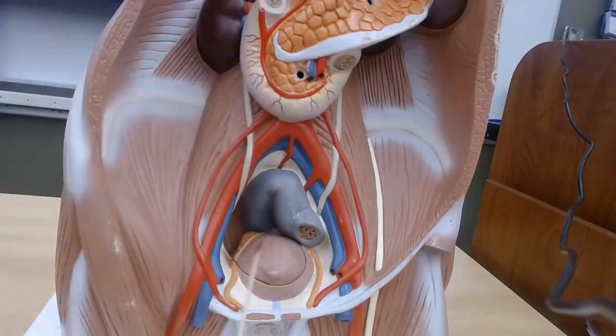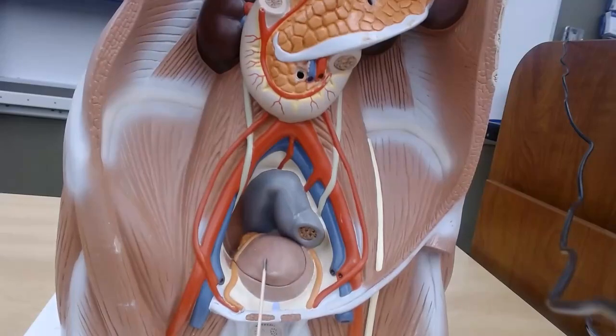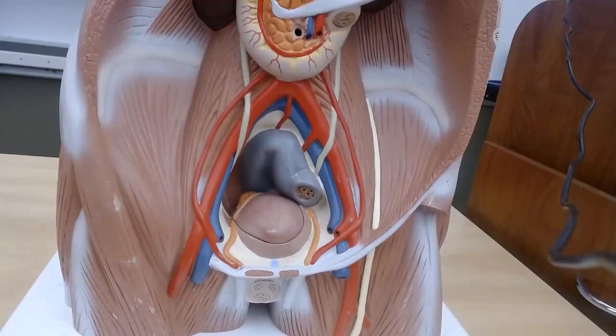Both right and left ureters are going to drain into the bladder to store urine until it's ready to be released through the urethra. And that's everything you need to know for this model. Any questions?